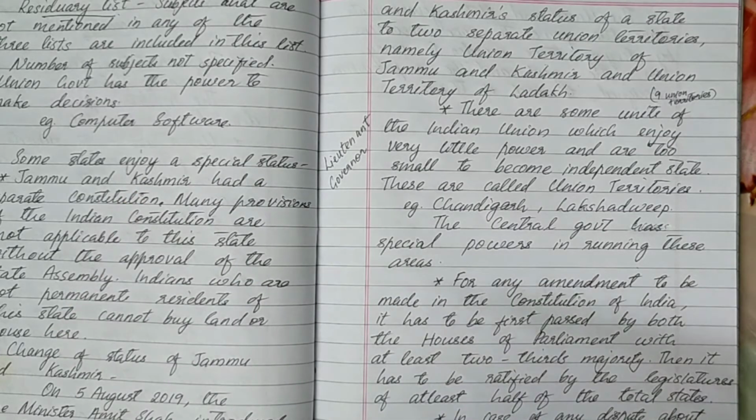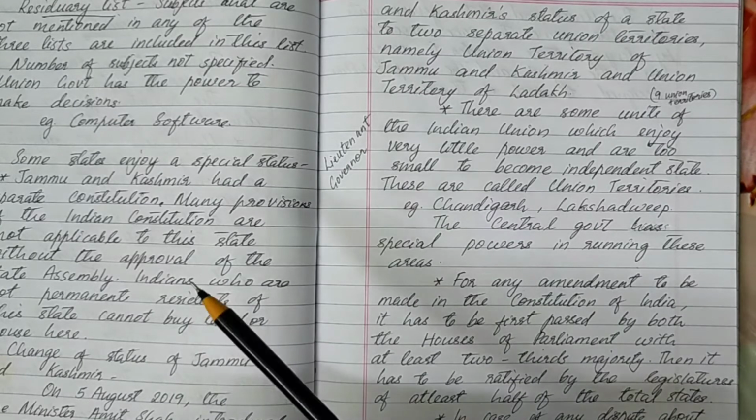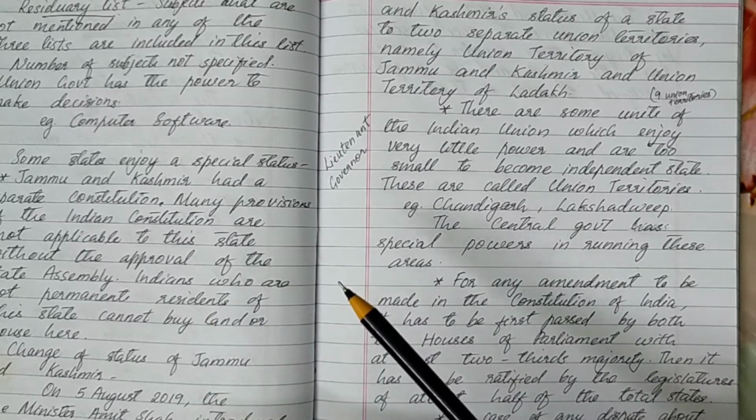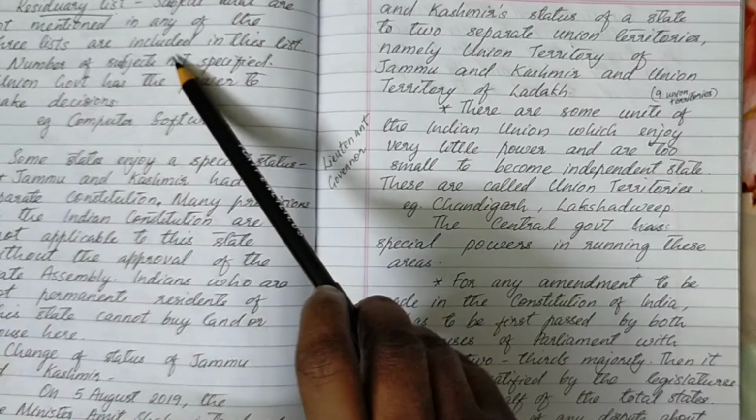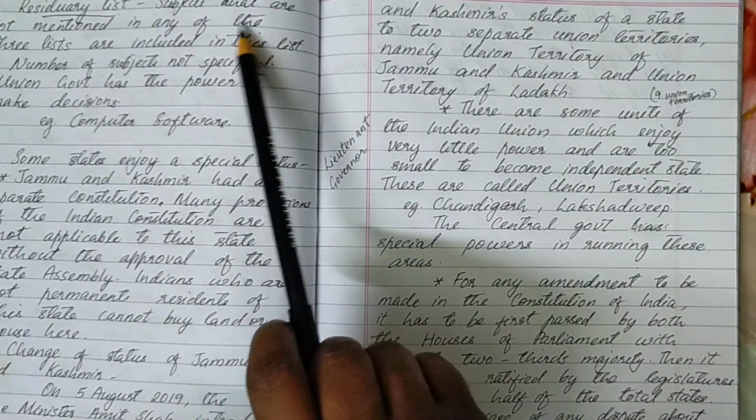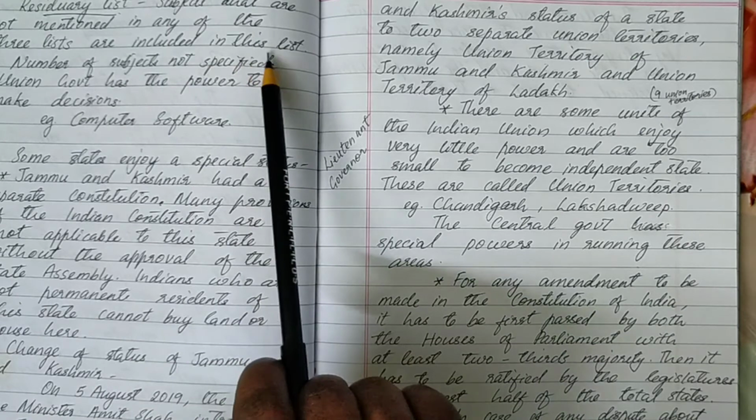Then there is a fourth list called the Residuary list. During the time of framing the Constitution, certain subjects were not included. So such subjects are all included in the Residuary list. Subjects that are not mentioned in any of the three lists are included in this list.